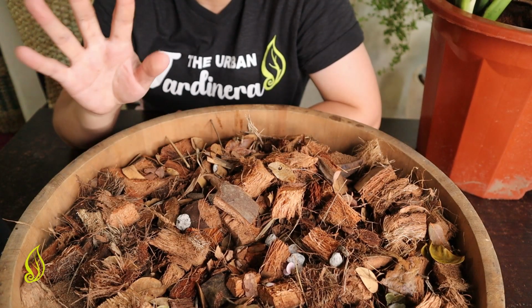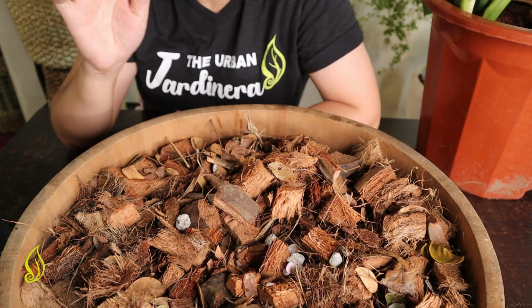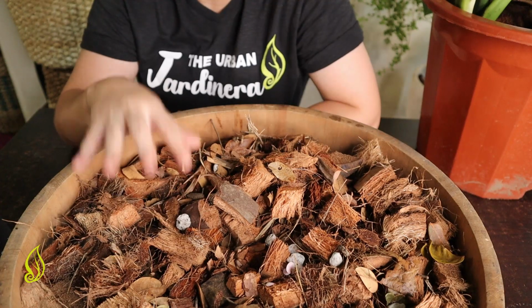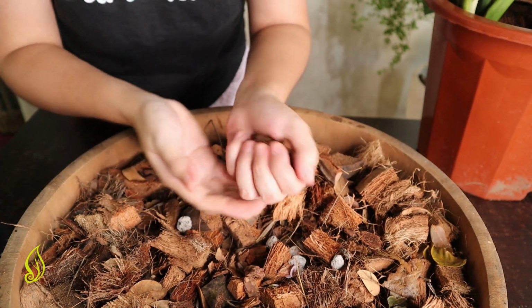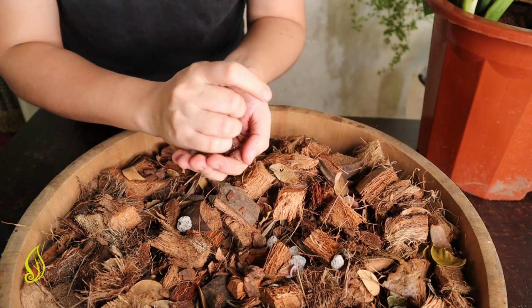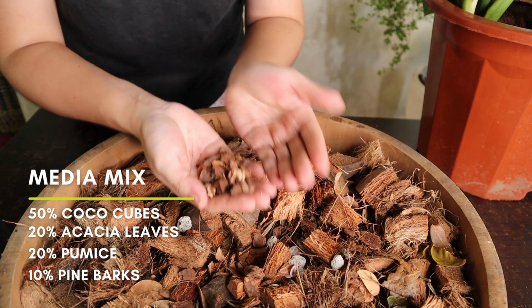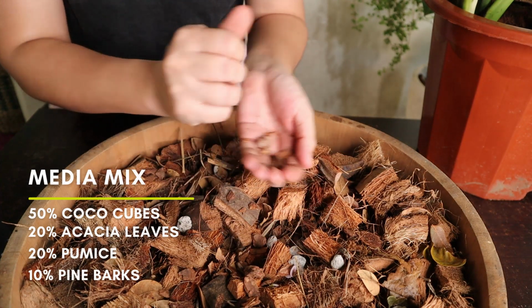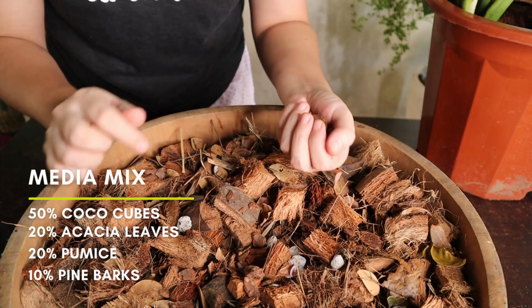Before, we had the 60-20-20: 60% cocoa cubes, 20% acacia, and 20% pumice. But for this monstera, since I have extra pine bark, guys, that I use for my blueberries, I'm going to add this into our mix for today. So it's going to be 50% cocoa cubes, 10% pine bark, 20% pumice, and 20% acacia leaf.